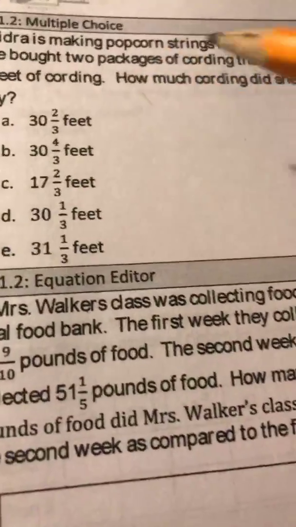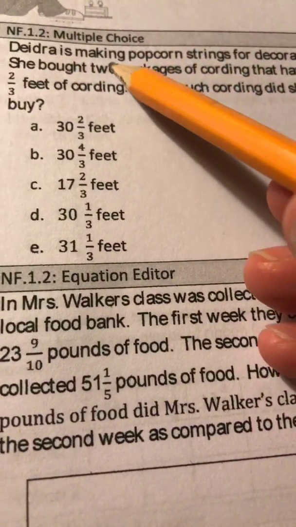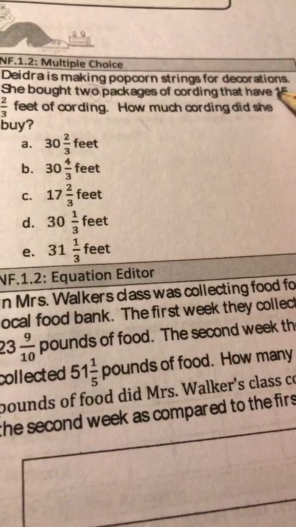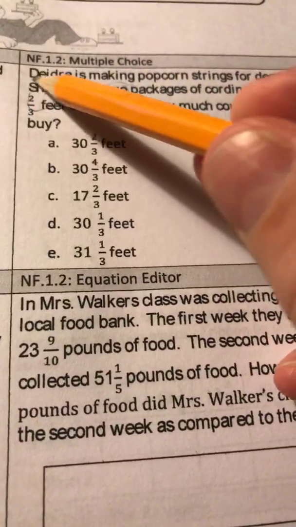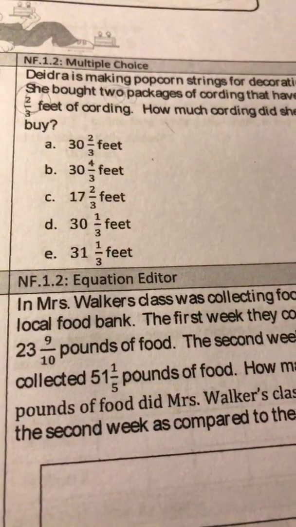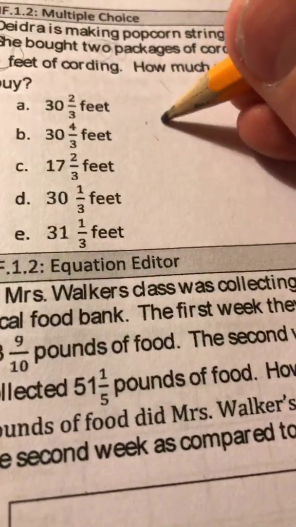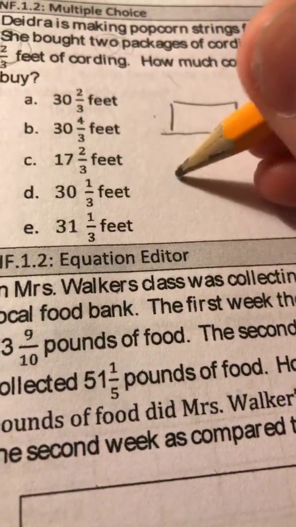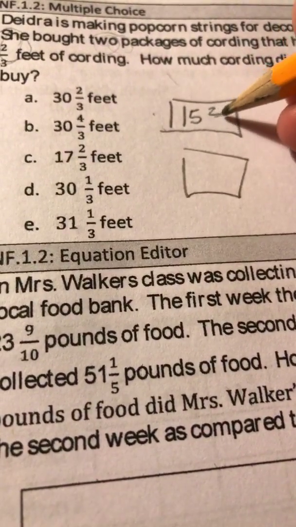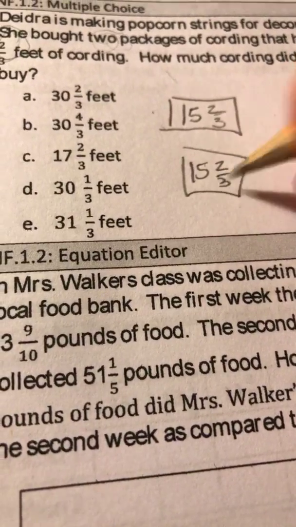This one, again, you're looking for those keywords. This one is telling you that she's buying 2 packages and that each package has 15 and 2/3. So you would add 15 and 2/3 plus 15 and 2/3, two times so that you have one for each package. This is 2 packages, and within each package it has 15 and 2/3 of cording. So you'd do 15 and 2/3 cording plus 15 and 2/3 cording.